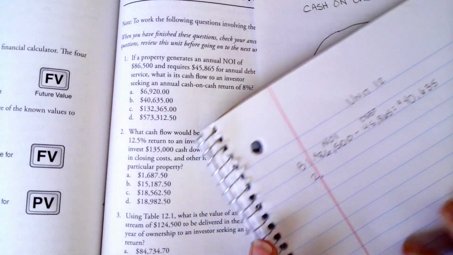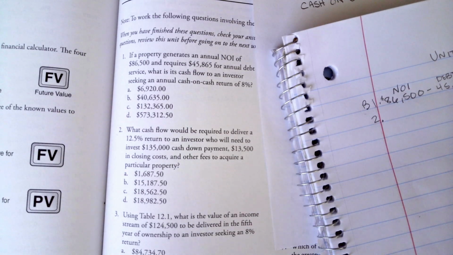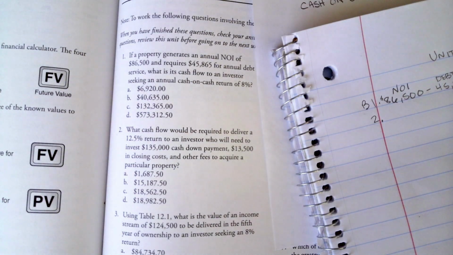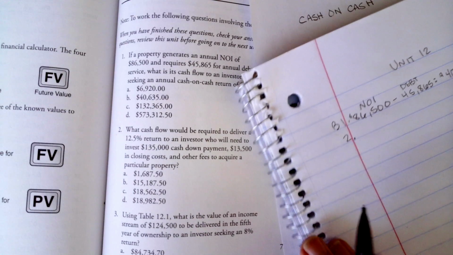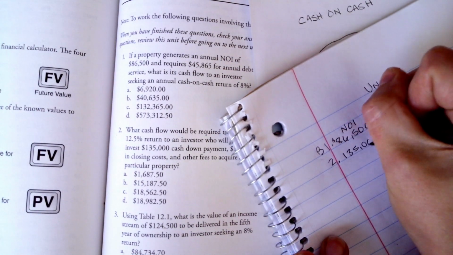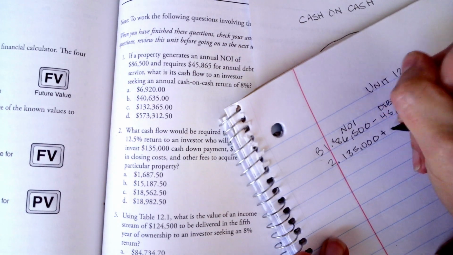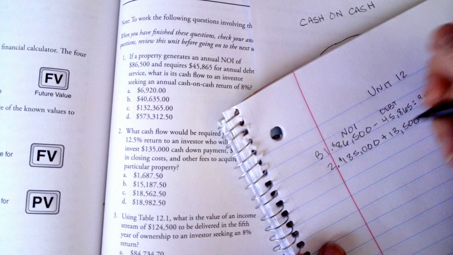Number 2, what cash flow would be required to deliver a 12.5% return to an investor who will need to invest $135,000 cash down payment, $13,500 in closing costs and other fees to acquire a particular property? Okay, so the original investment is $135,000 plus the $13,500 in closing costs.